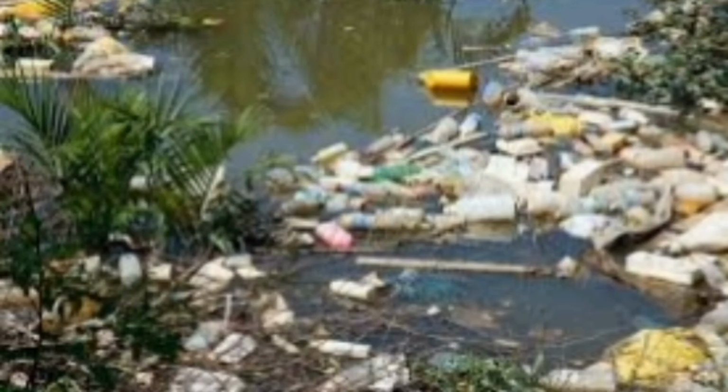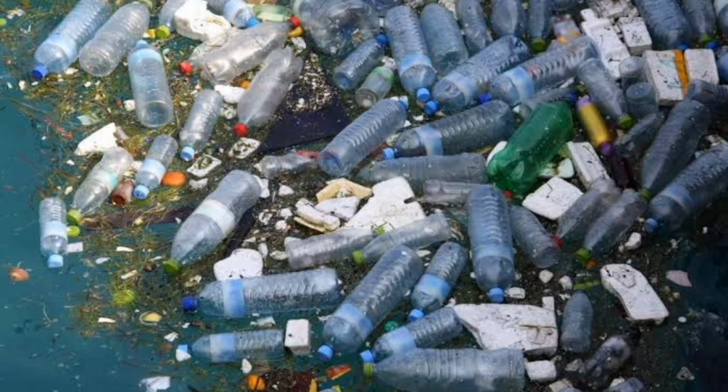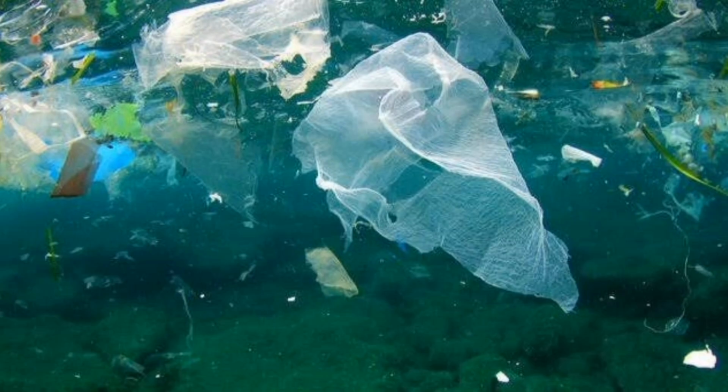Number 6, water pollution. Water pollution is caused due to what? Due to bad habits like throwing waste materials into waterways and soil. So all of these habits can change the environment.